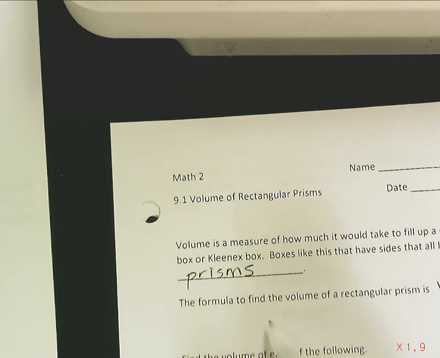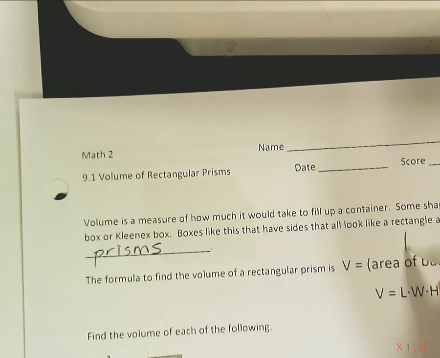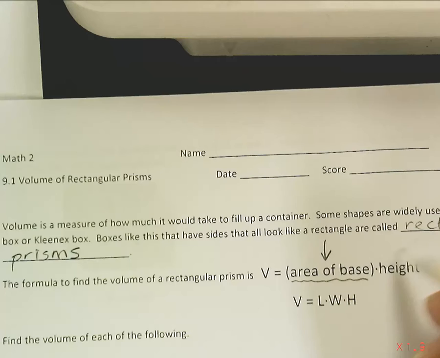The formula to find the volume of a rectangular prism is, well, the first thing you do is find the area of the base. And then that dot means you multiply it by the height.